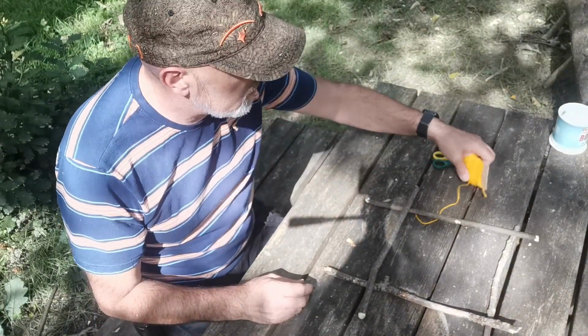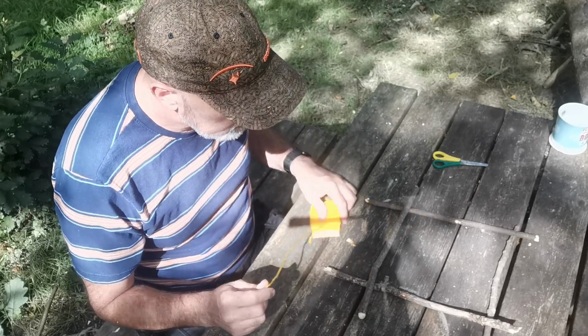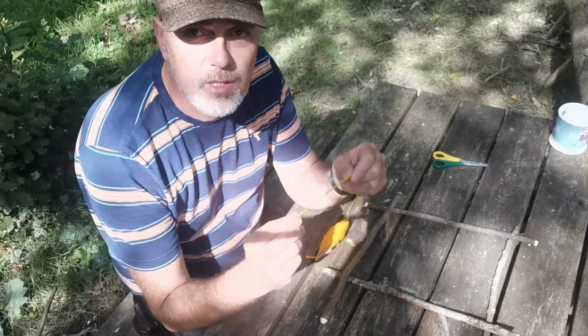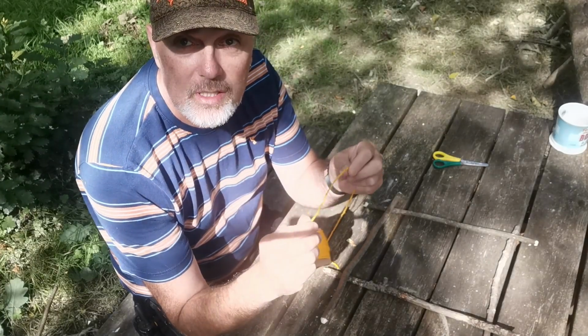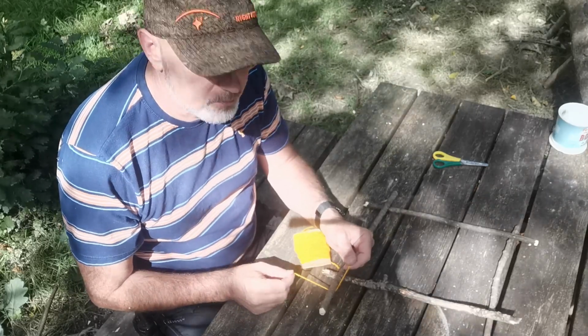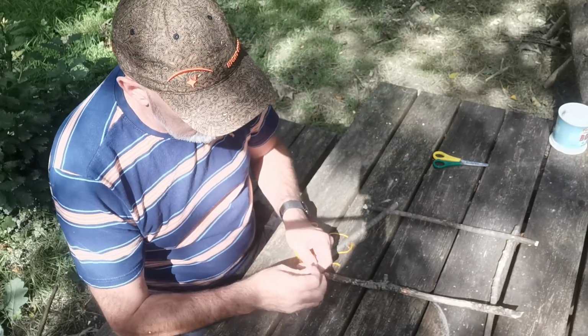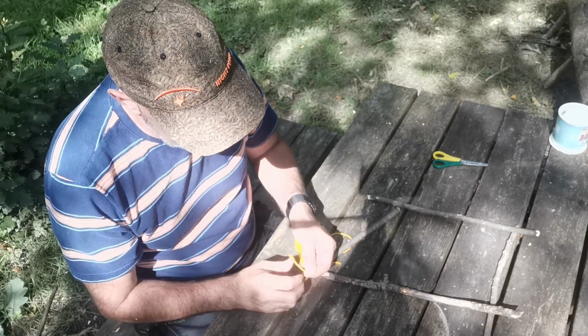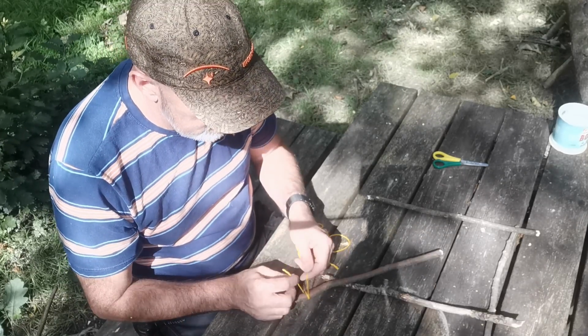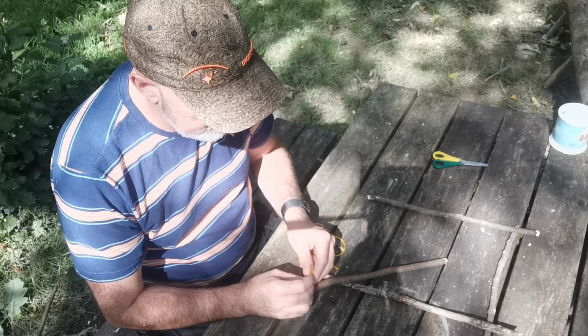Okay, so I'm just going to demonstrate now how to do that. And the first thing we're going to do is we're going to do a clove hitch, which is basically 2 half hitches together. And we're going to put that about 1.5 inches down from the stick. And we're going to go over one way and then back around and the other way.